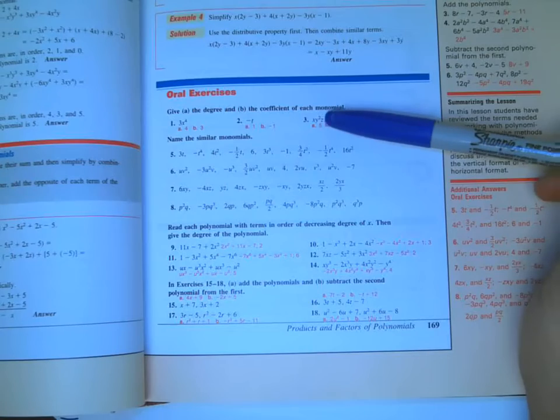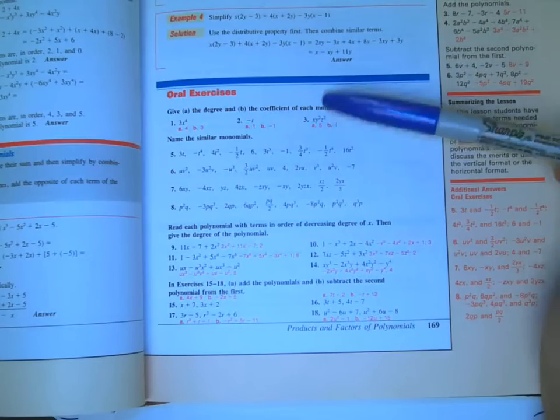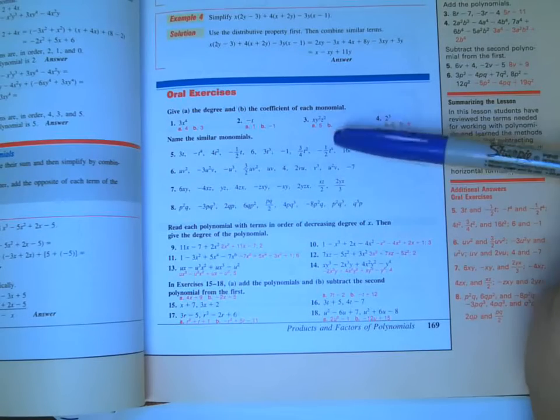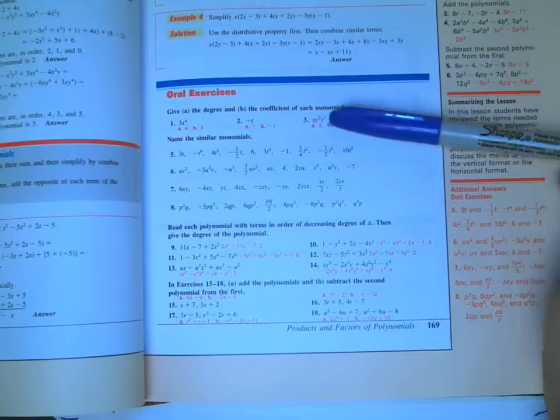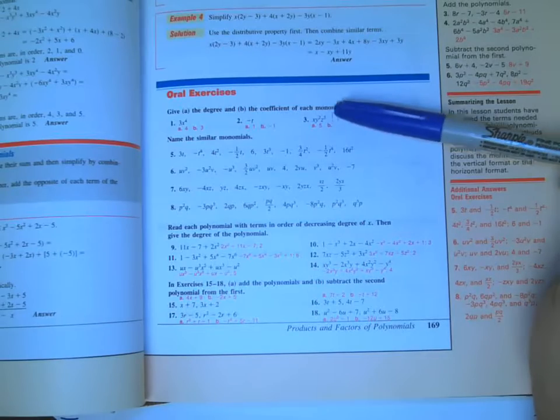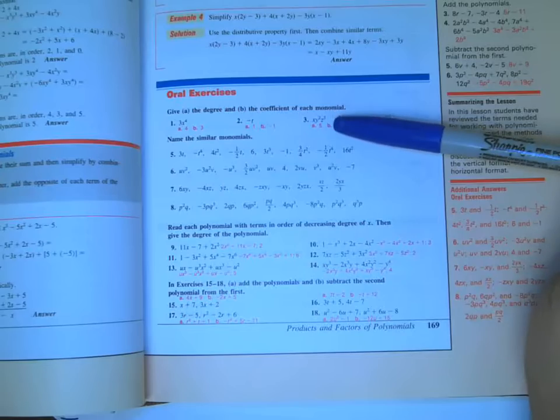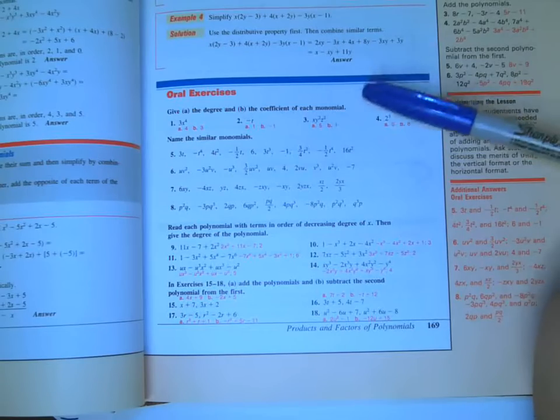Or there's a power, like the degree of x in this polynomial is 1. But when they say the degree of the whole monomial, that's going to be the combination. It's 1 plus 2 plus 2. If I wrote this out, it would be x times y times y times z times z. There's 5 variables, 5 variable quantities multiplied together. And so the total degree is going to be 5.